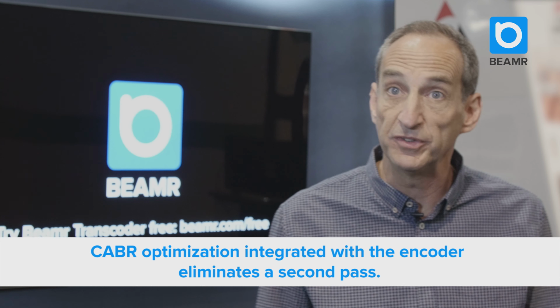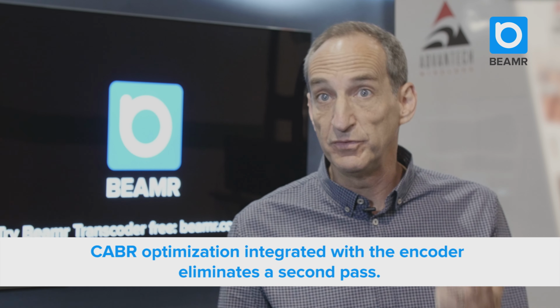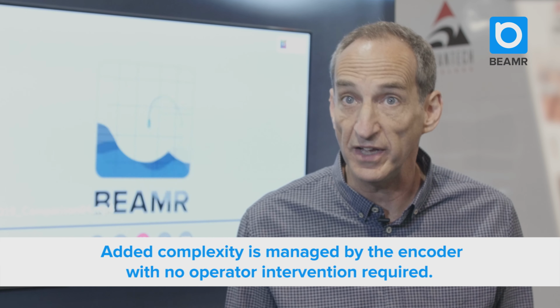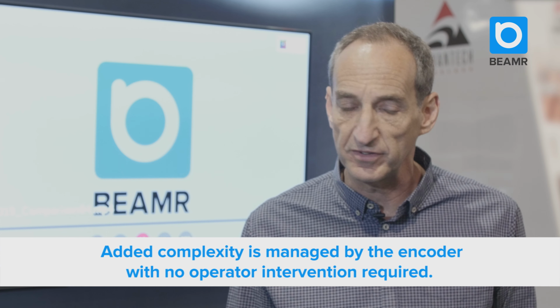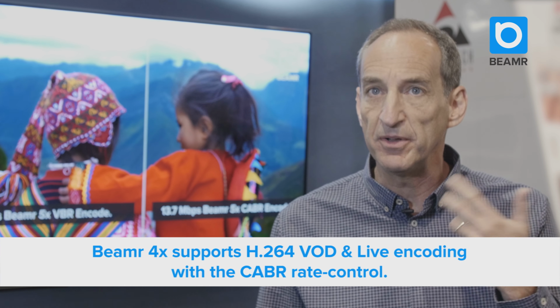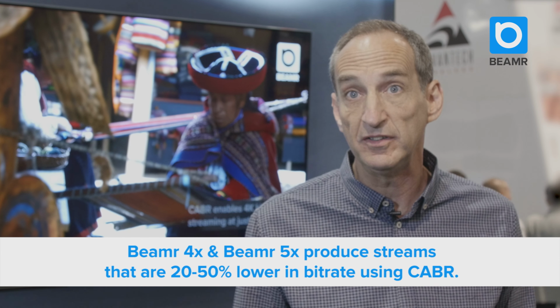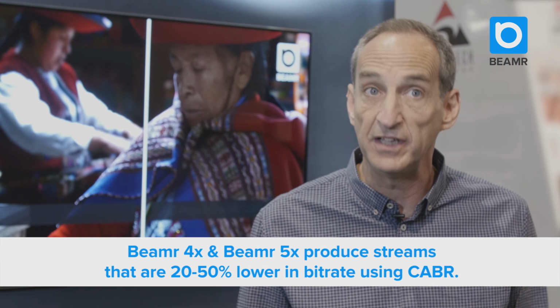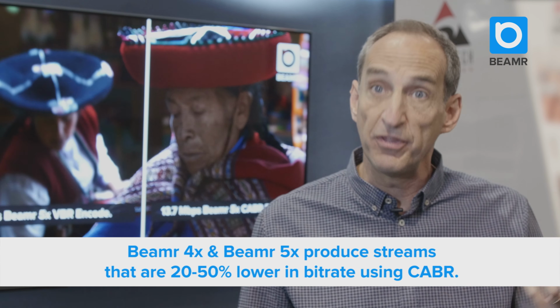So the benefit for the user is that he gets better video, and he doesn't have to encode the video twice, and also the performance is faster, because when we encode the video, we don't do a full encode of the video, we only do a test encode of the part that is affected by the compression parameters that we alter in each iteration. So basically Beamr 4X and Beamr 5X are integrated encoders by Beamr, which have the optimization technology and can produce H.264 and HEVC streams that are 20 to 50% lower in bitrate than what other H.264 and HEVC encoders produce.